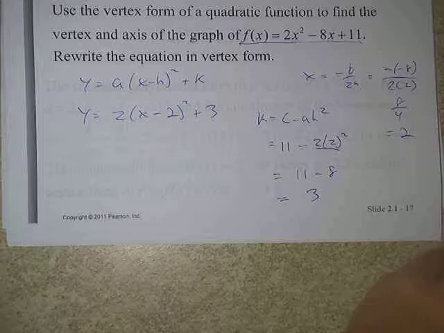It's the same equation. If I were to put that in my calculator, we get the same graph. It's just in a different form. One's vertex form and one is standard form.